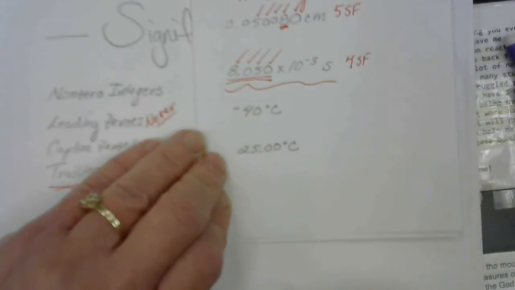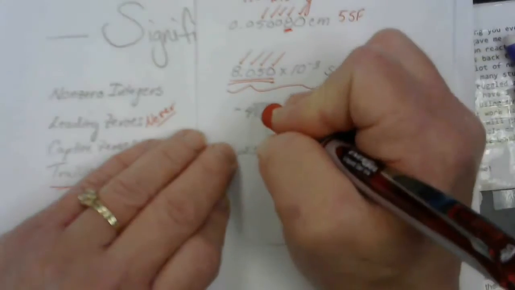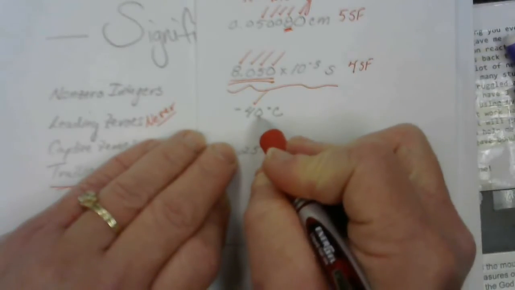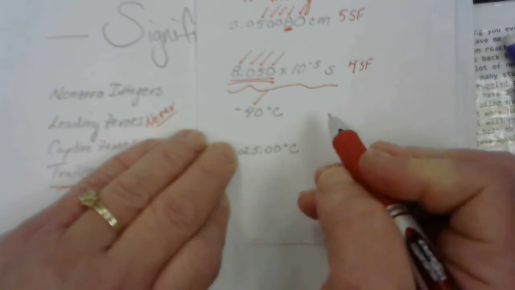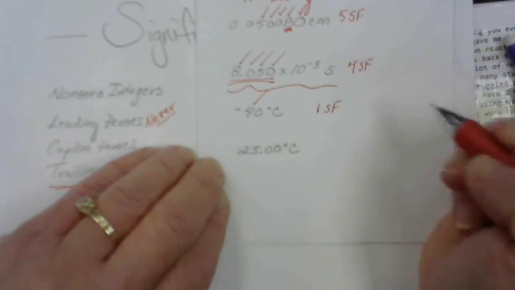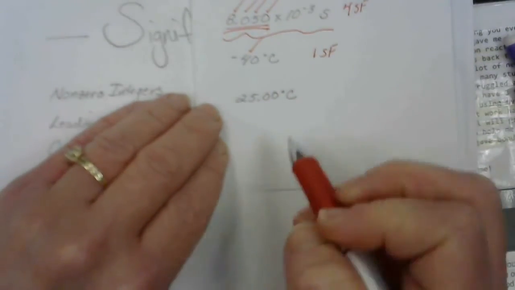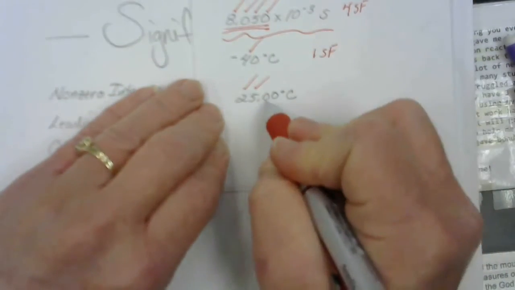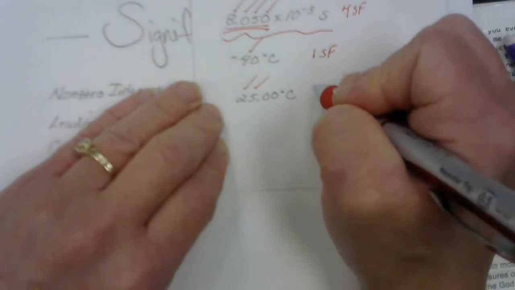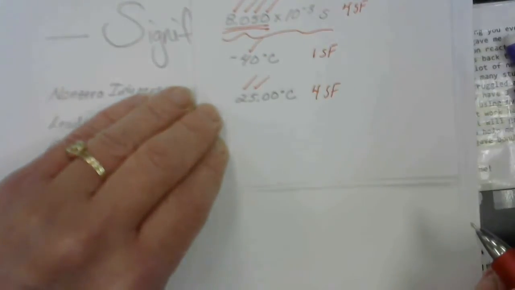All right, what about this? Negative 40 degrees Celsius. Non-zero, this is trailing. No decimal place. This has 1 significant figure. Well, what about this? Non-zero, non-zero, trailing. There's a decimal. 4 significant figures.